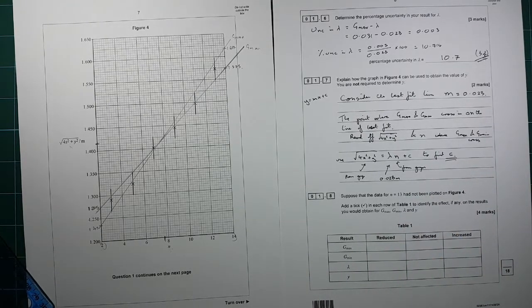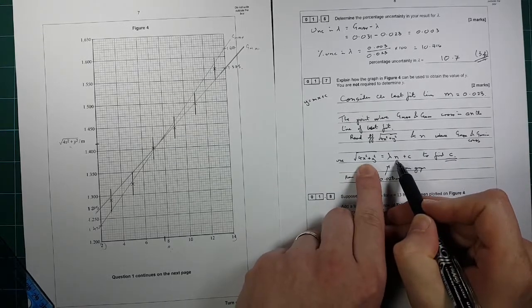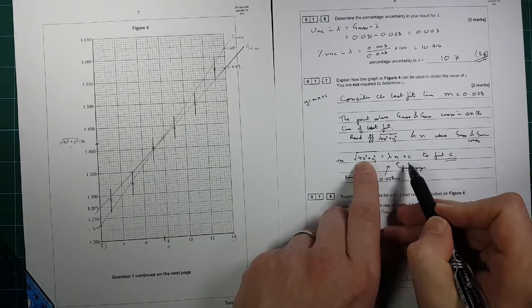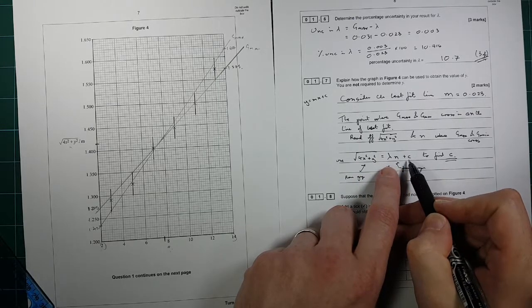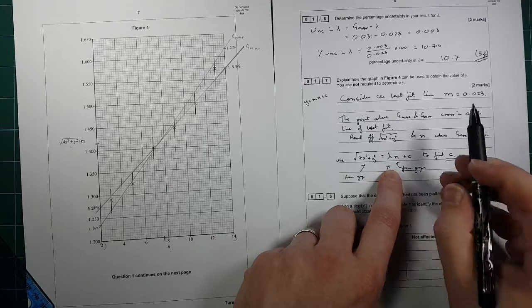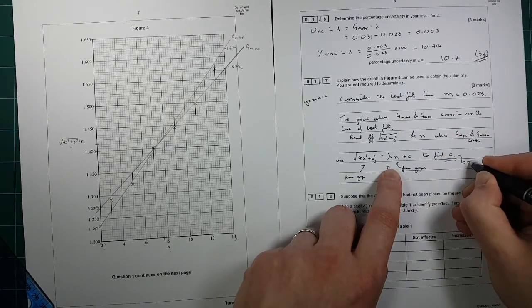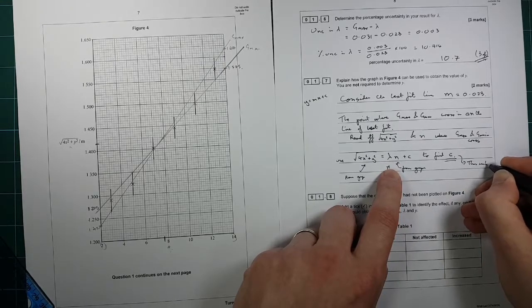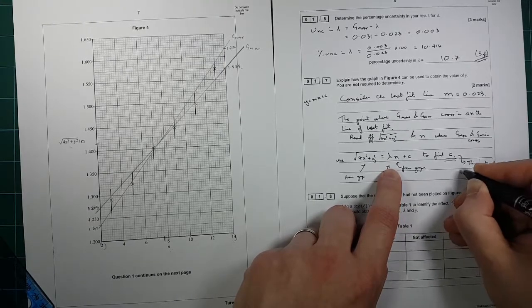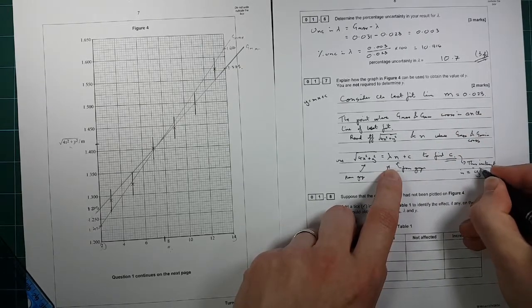Okay, so if we know a point, so that's our point there, we know the gradient, we can work out what the y-intercept is, and the y-intercept is this here to find c, and this intercept is equal to y in this term.